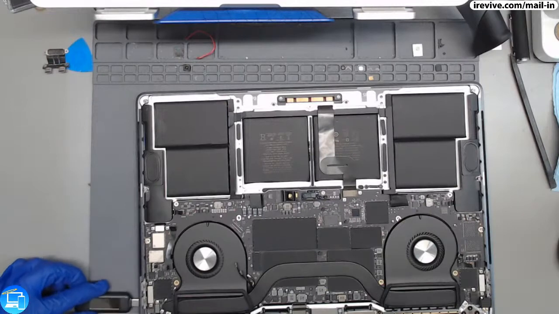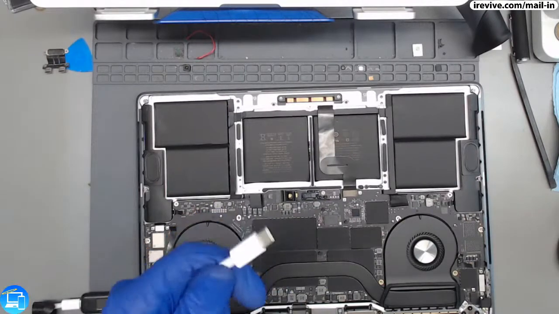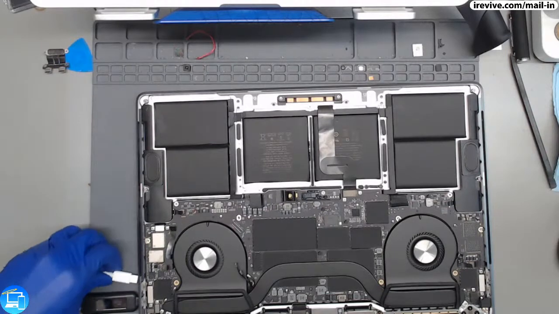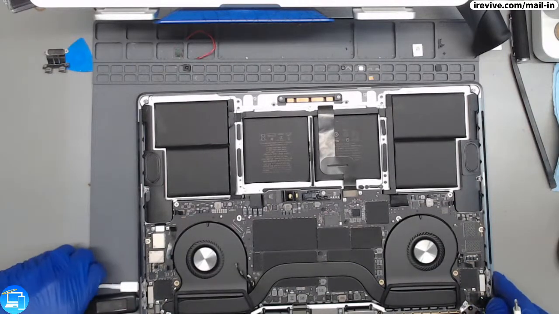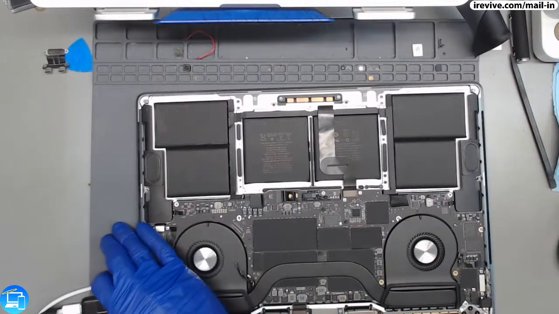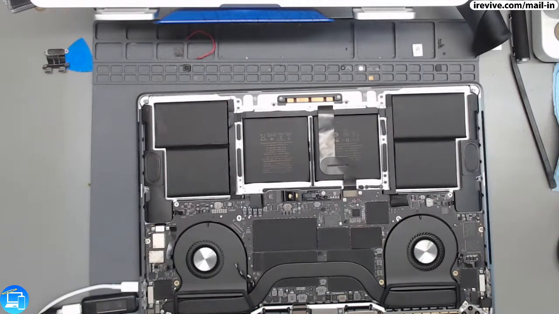Alright, so we have to plug our cable from the master port, which is going to be, I believe, the closest port to us, on the left side of the computer. And then we're going to plug it into any port on another USB-C MacBook that is running Apple Configurator 2. Alright, 20 volts, 0 amps.